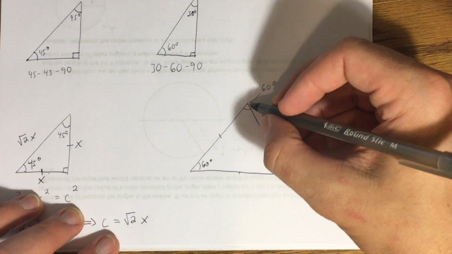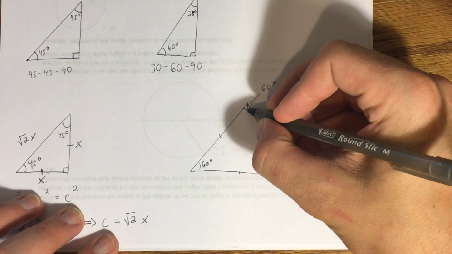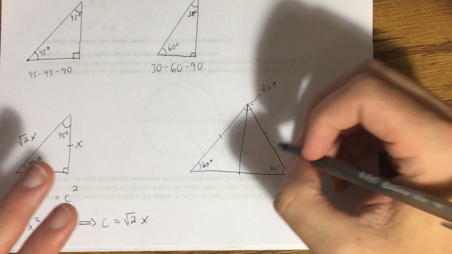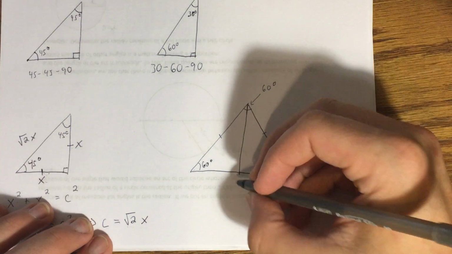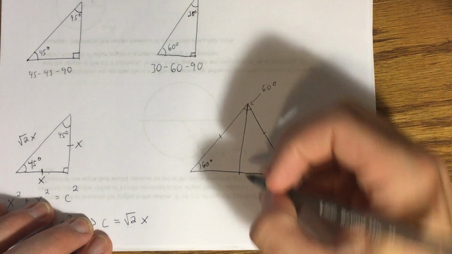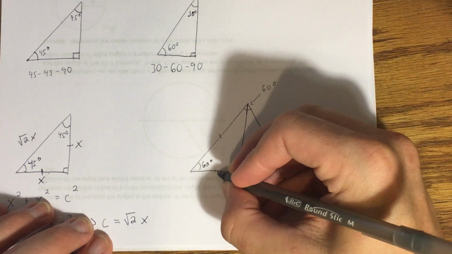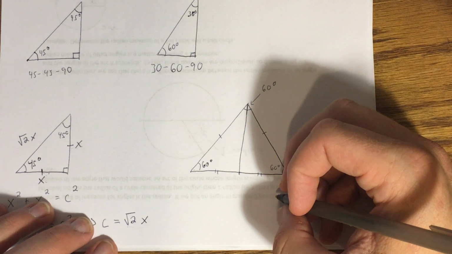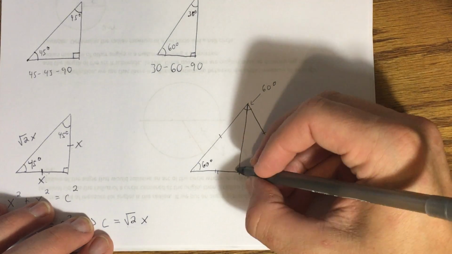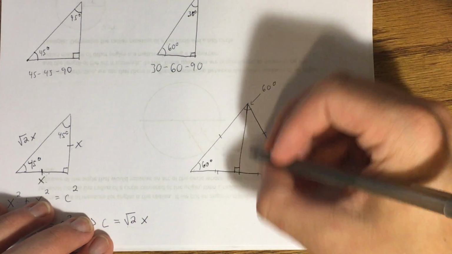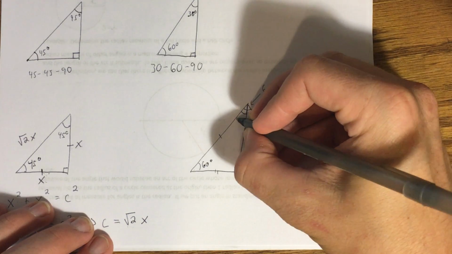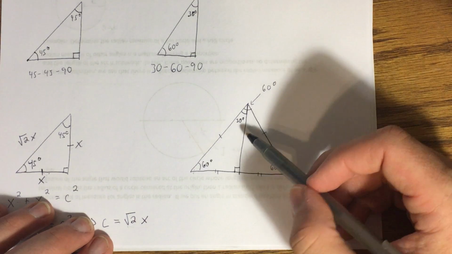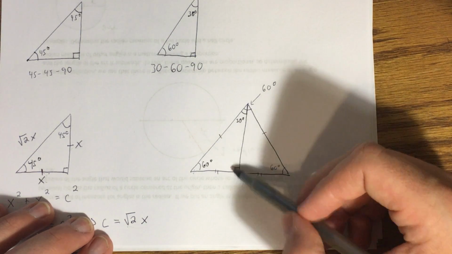Now, if I were to drop a perpendicular from this vertex of the triangle down to the base of this triangle, from results that you would talk about in geometry, that bisects this base. What that means is it cuts it perfectly in half. So let's think about this for a moment. Not only does that cut the base in half, it also bisects this angle, giving me a 30-degree angle. So notice by chopping this equilateral triangle in half, one of these halves makes a 30, 60, 90 triangle.